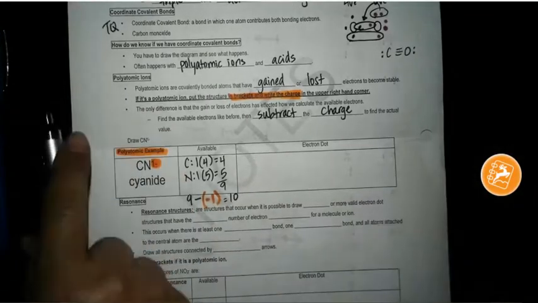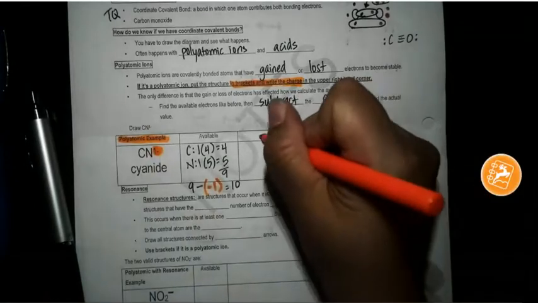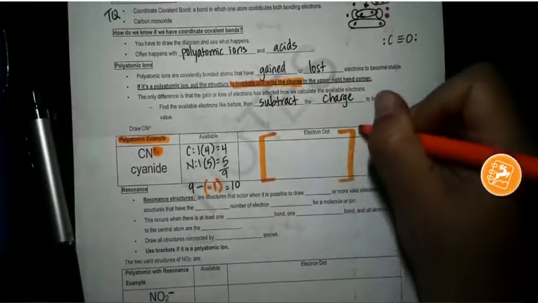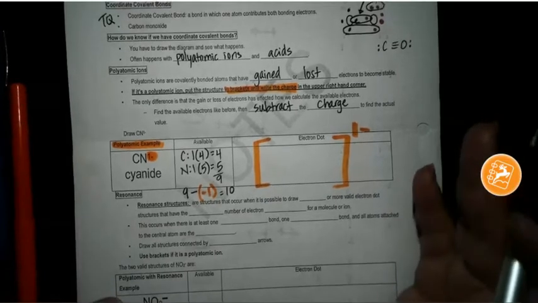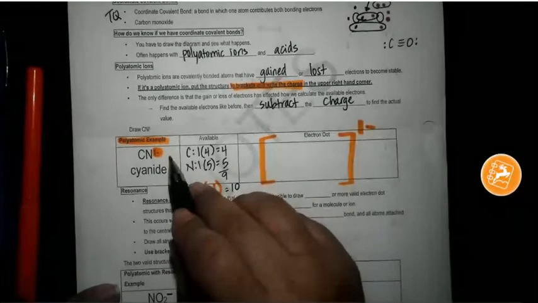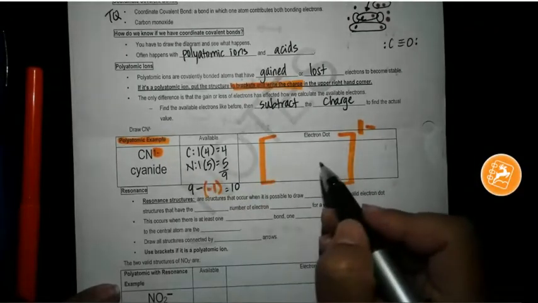All right. So we know that this is a polyatomic ion. So I'm going to put brackets with the charge in the upper right-hand corner. So we know that every part of the structures that we draw are worth points. Putting the brackets and charge for a polyatomic ion is worth 1 point. So it's important that you include that.